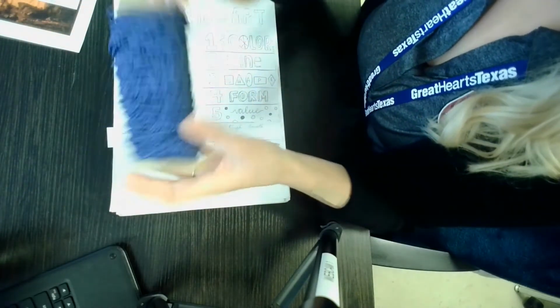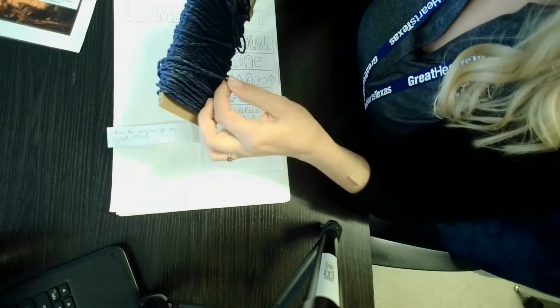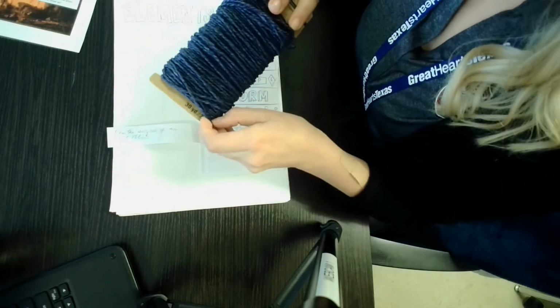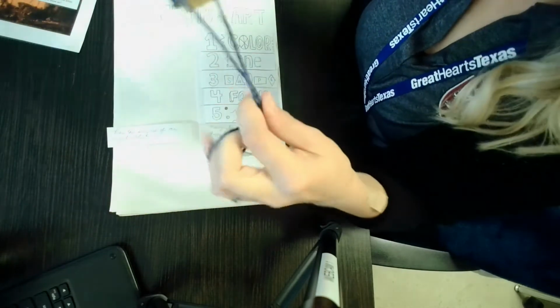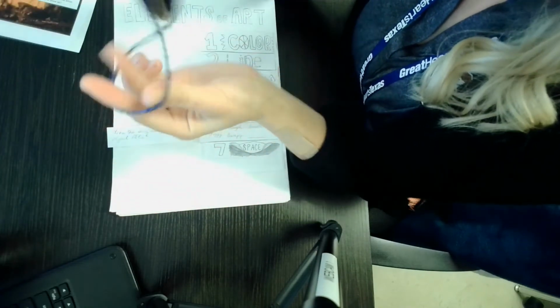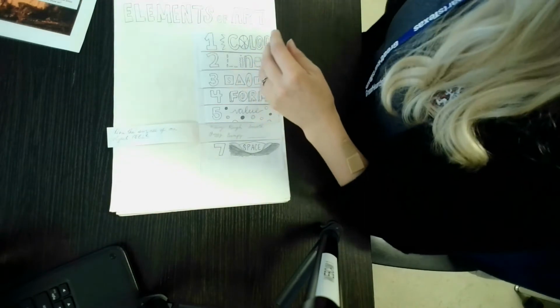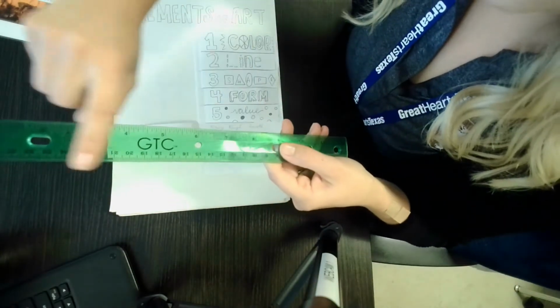I cannot find the end of this string. That's funny. Okay. If you look at it close up, it's definitely really bumpy, and it's braided too. But braided can be kind of a version of bumpy, right? And if we look at this ruler, it's really smooth.